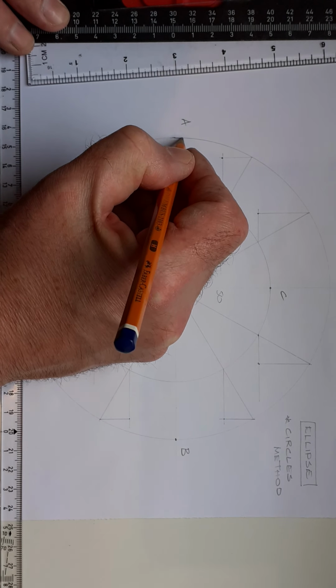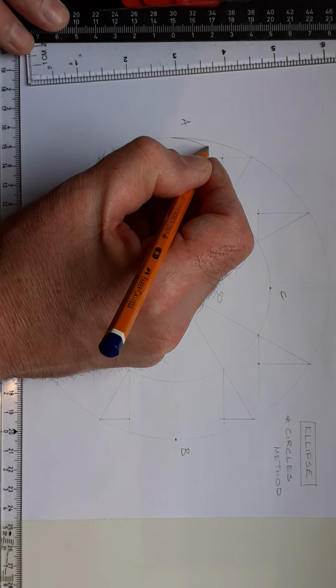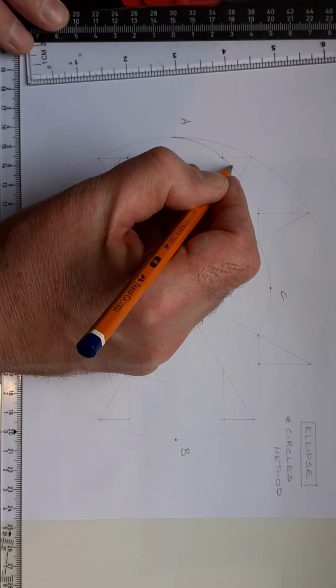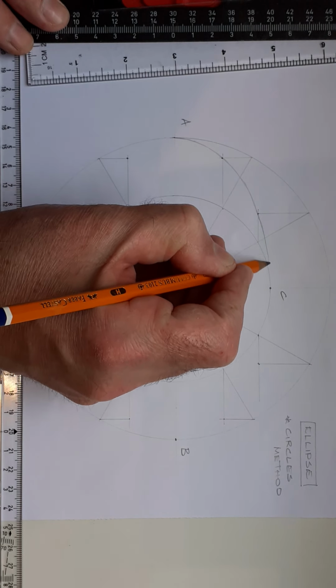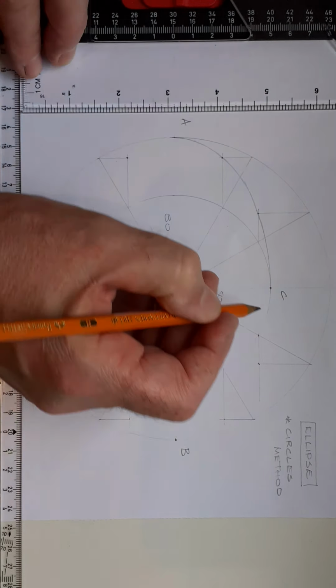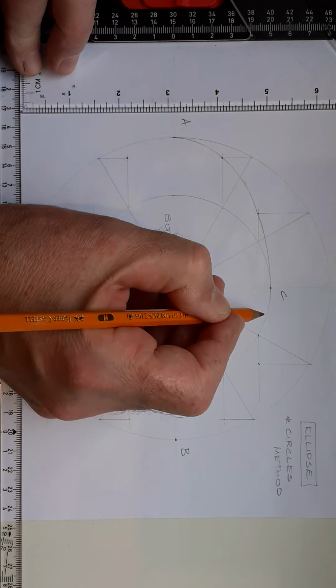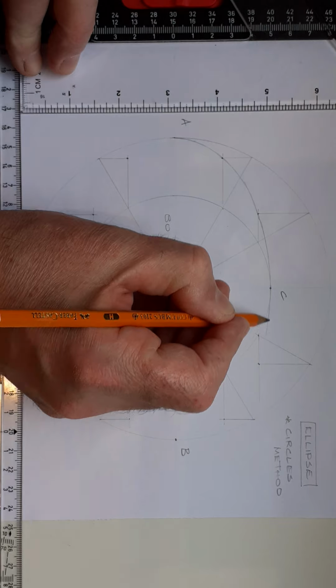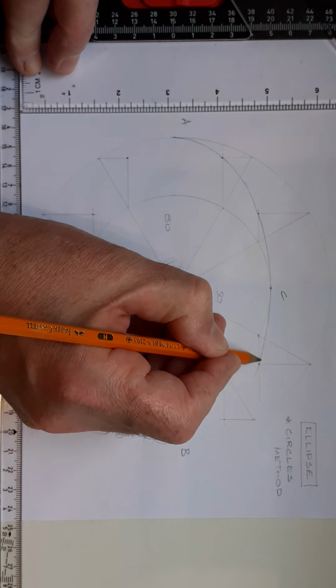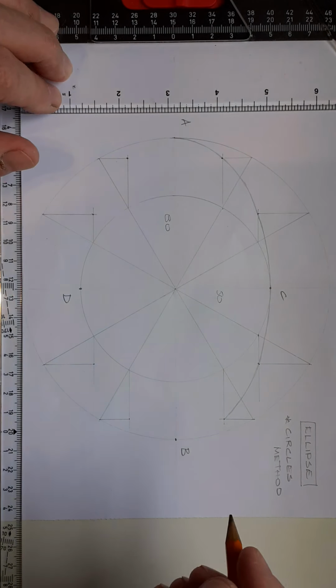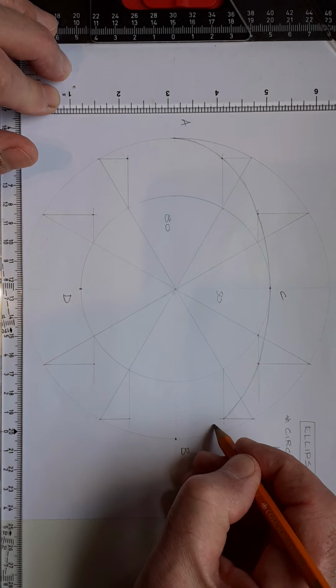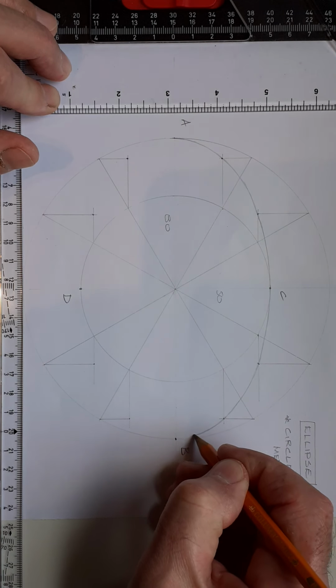So then it's the same thing again, same method. Draw a freehand curve from each point through the next one, and keep continuing on to complete the ellipse. Now that is a different method. In the last video we looked at the trammel method. In this video, this is called the circles method.